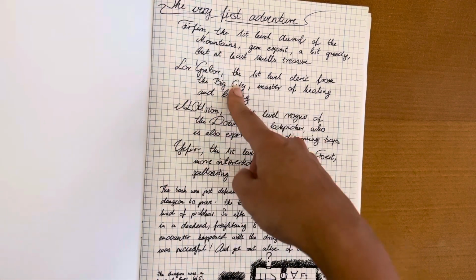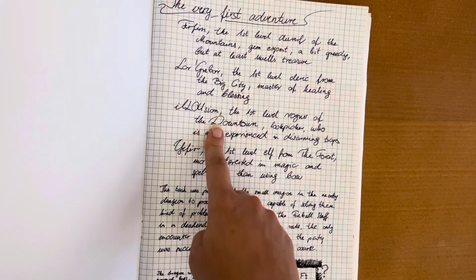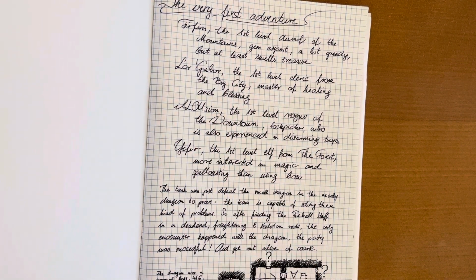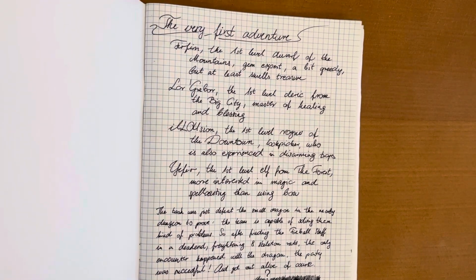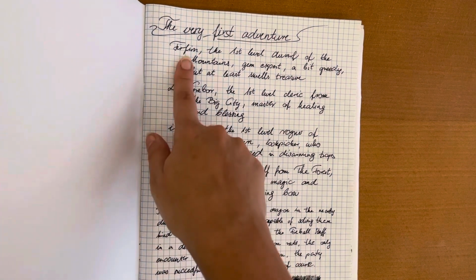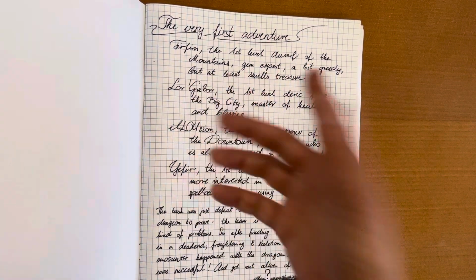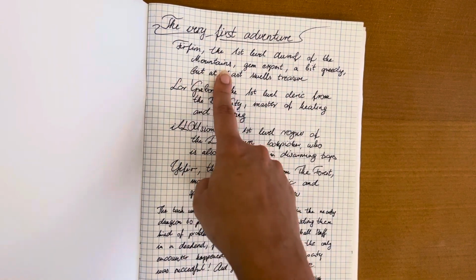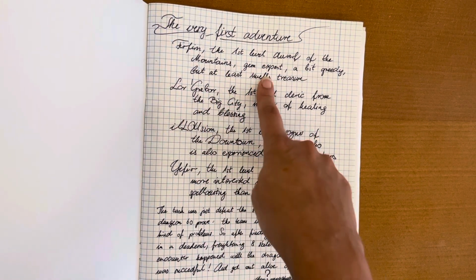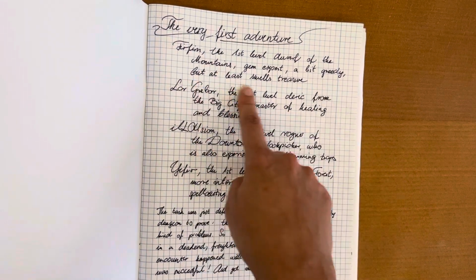So when I created Firfim, Lord Grebor, Illusion, so Lu in short, and Yefir, I already started to think about their characteristics, how they really look like, what are their traits, and how they work. So at this point I just had the core rule book for Against Darkness, and I used everything I found in there. So for example, Firfim, first level dwarf of the mountains, you know, all the fantasy stereotypes, but based on the dwarf's skills, I already added gem expert, a bit greedy, but at least smells treasure.